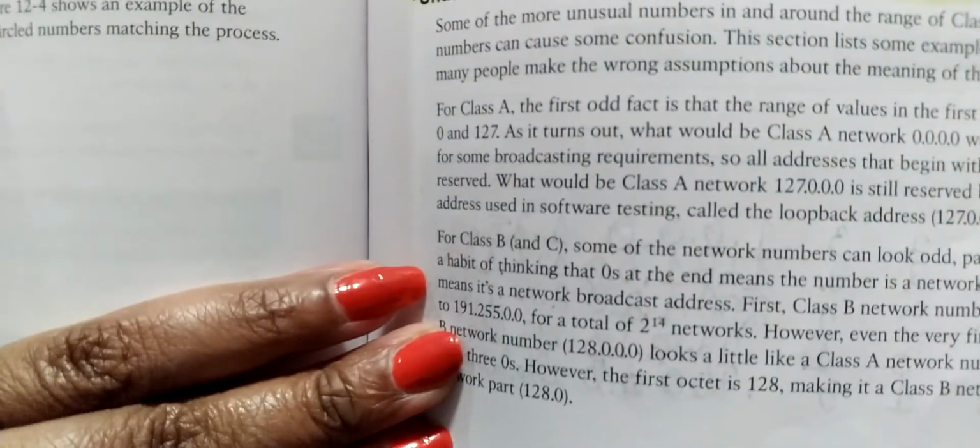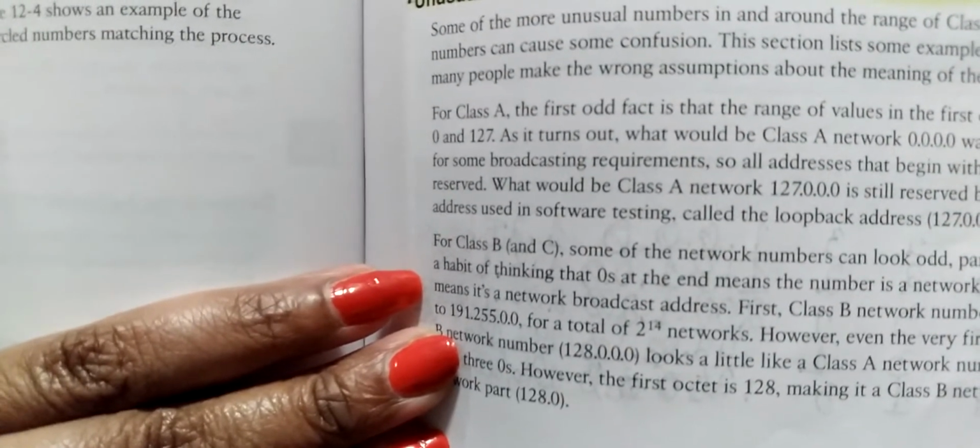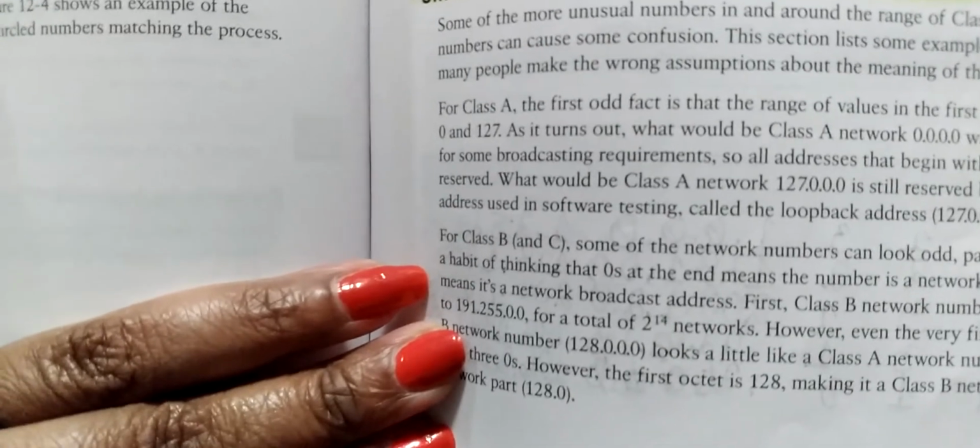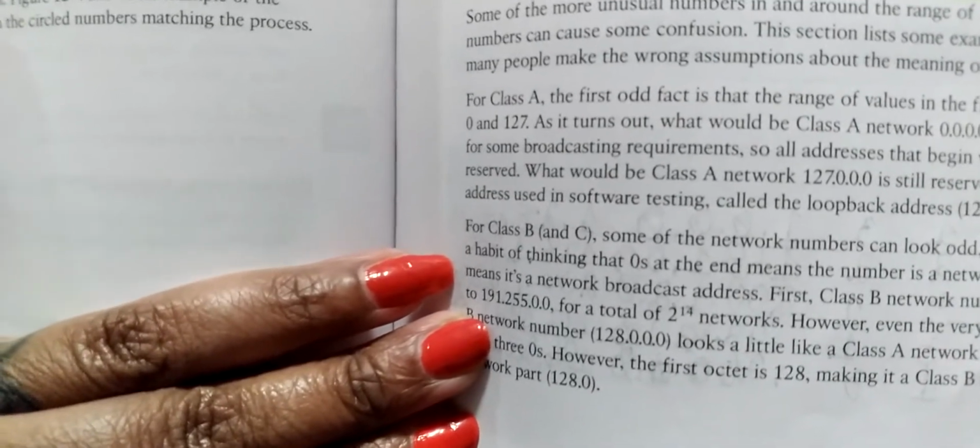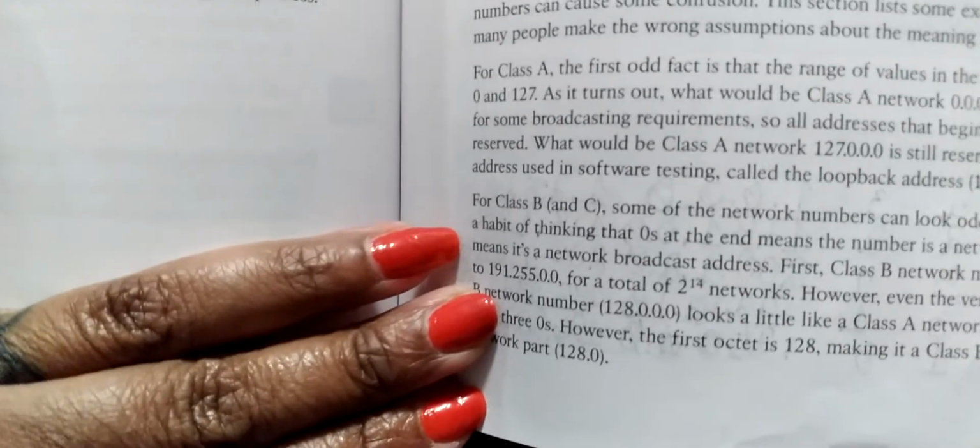And Class A network 0.0.0.0 was originally reserved for some broadcasting requirements.